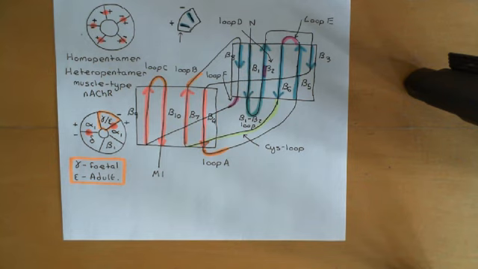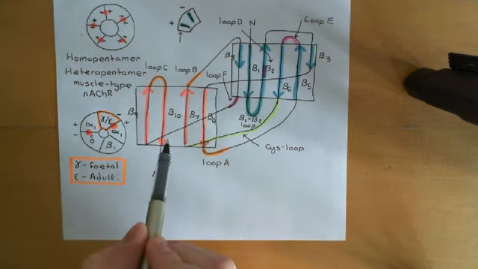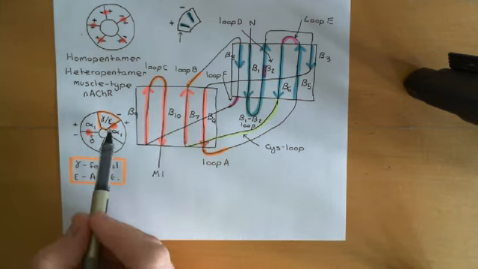Okay, right. So now what I want to talk about then is the actual gating mechanism. I want to talk about how ligand binds and what is understood about how this then actually breaks the hydrophobic girdle and therefore opens the channel. Okay, so firstly I'm going to discuss ligand binding. How does ligand actually bind to these interfaces?